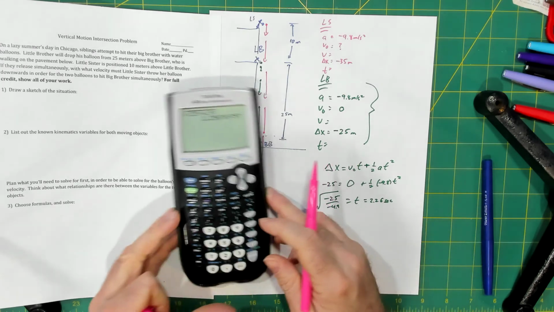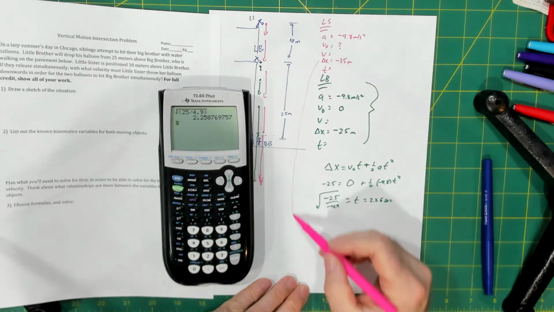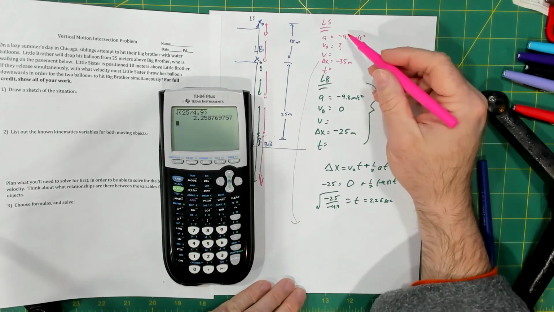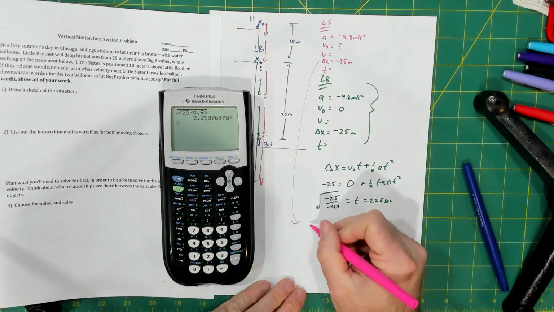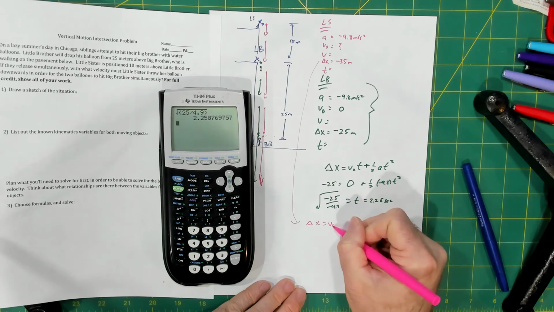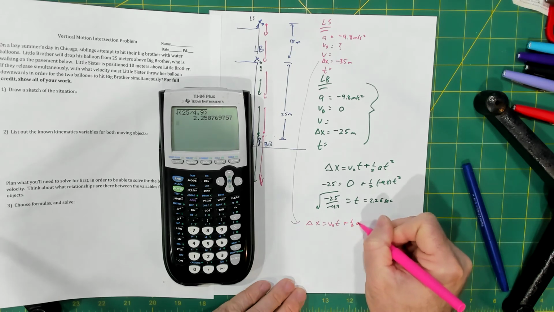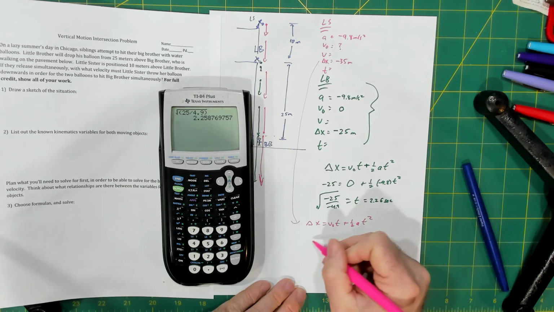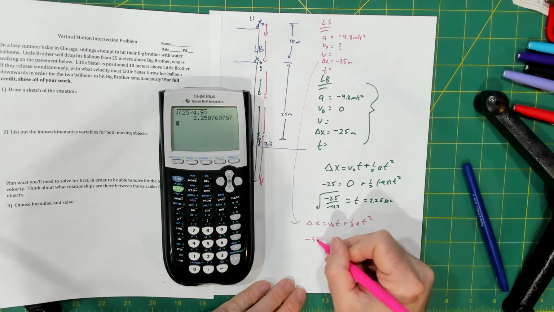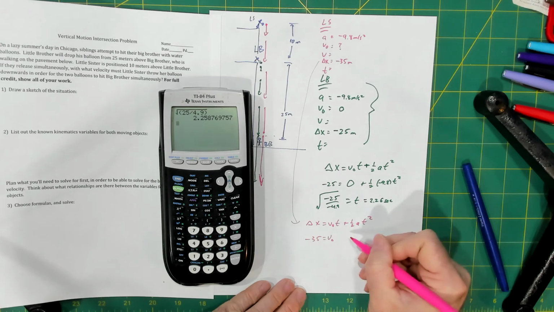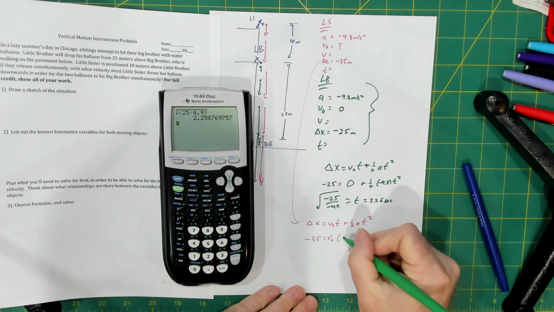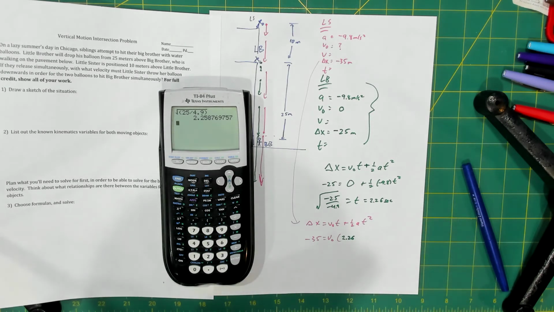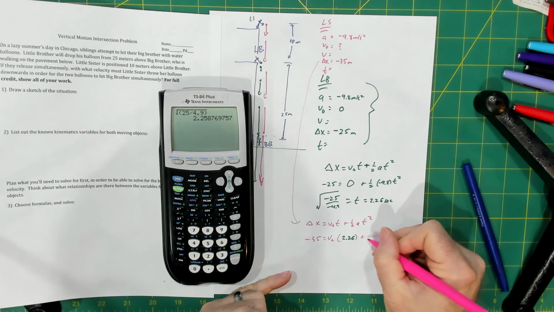All right. I'm going to take that time, and I can use it with this information. So now for little sister, I've got a v naught, delta x, and now I have the time. So again, it's going to be that same formula again. We're trying to solve for that v naught. I'm going to use this time from there at 2.26.